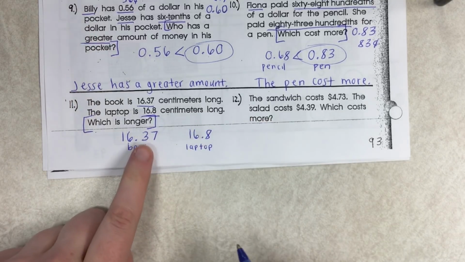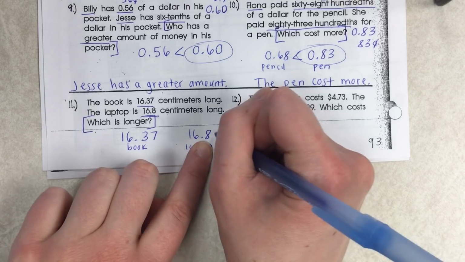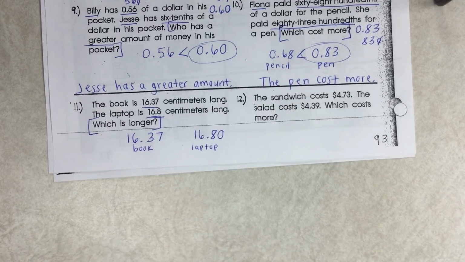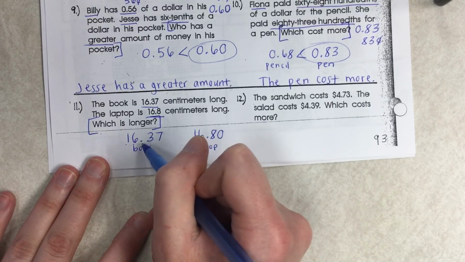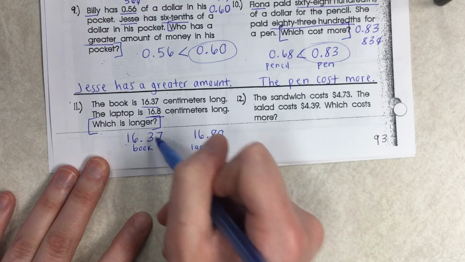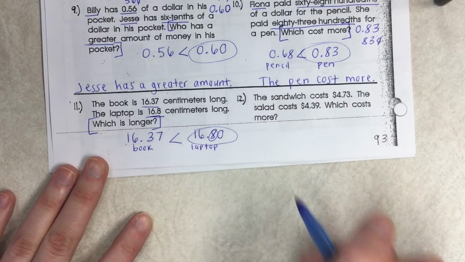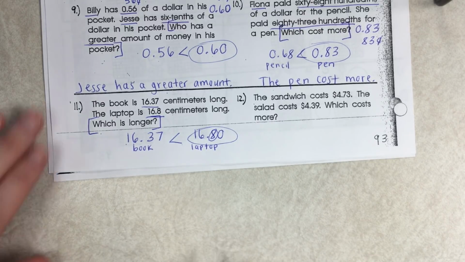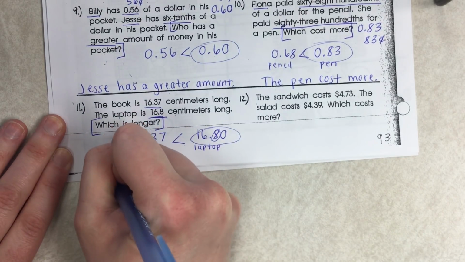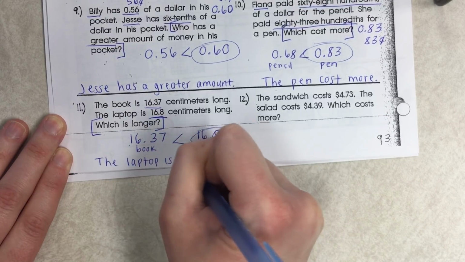And I can see that 37 goes to the hundredths and the laptop only goes out to the tenths. So I'm going to add a 0 to make them both go to the hundredths place. And then I'm going to compare 1, 1, 6, 6, same so far. Decimal, decimal, then I have 3, then I have 8. So this one is going to be bigger, 16 and 80 hundredths. So the question is, which is longer? The laptop is longer.